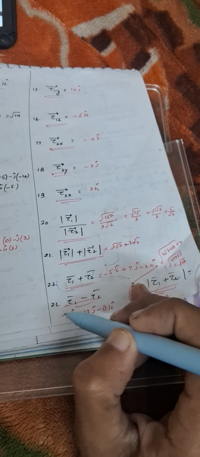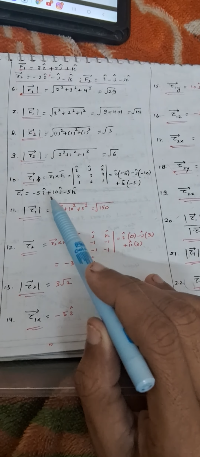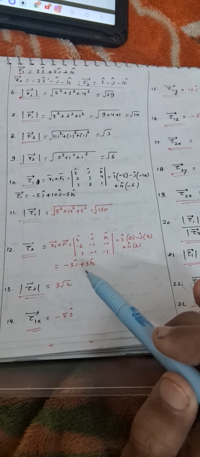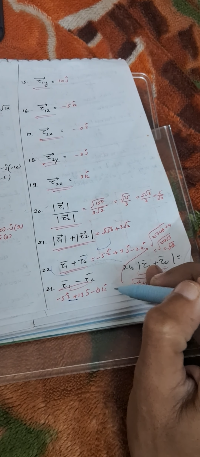Similarly, if we find torque 1 minus torque 2, we just take the difference of these two. So we will have minus 5i plus 13j minus 8k. So minus 5i plus 13j minus 8k.